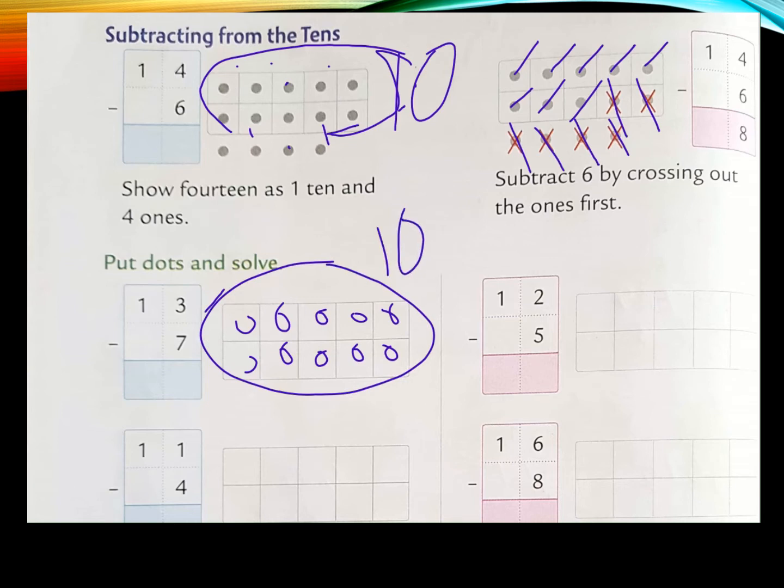So 10, 11, 12, 13. And then minus 7. 1, 2, 3, 4, 5, 6, 7. So how many are we left with? 1, 2, 3, 4, 5, 6. So the answer is 6.